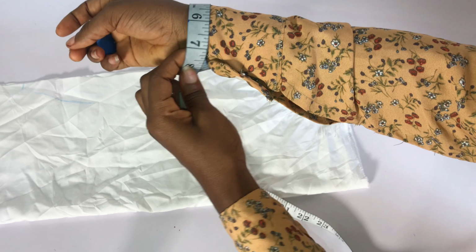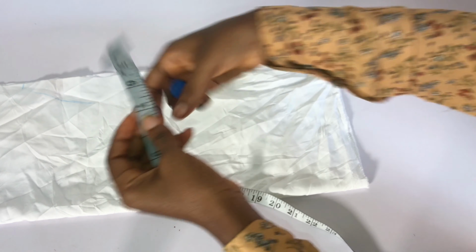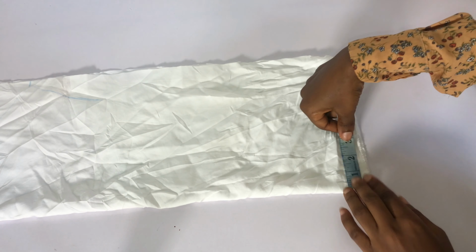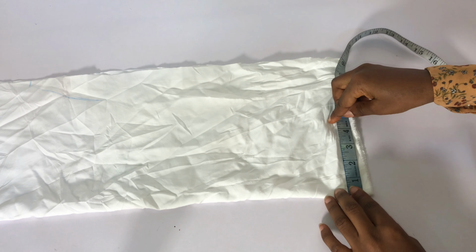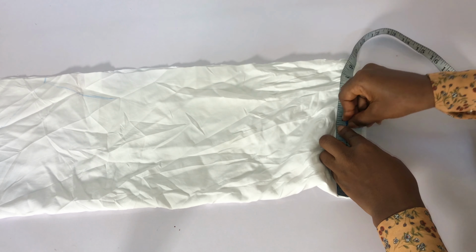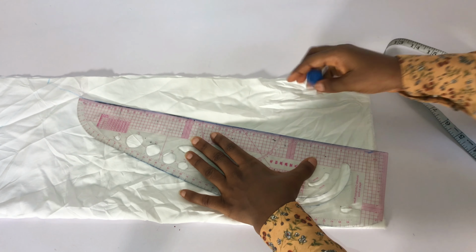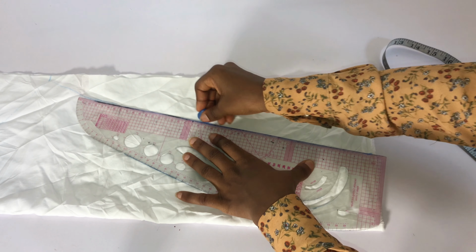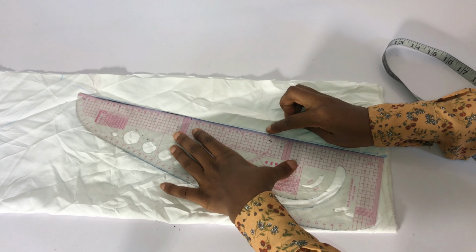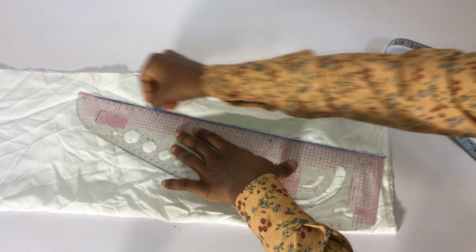What I have is 7 inches. I'm going to divide it by 2 and then I'll add 1 inch to that measurement for stitching allowance. After doing that, I'll connect all these dots together and then I'll cut. I'll also place this one on the other sleeves and then trace out.